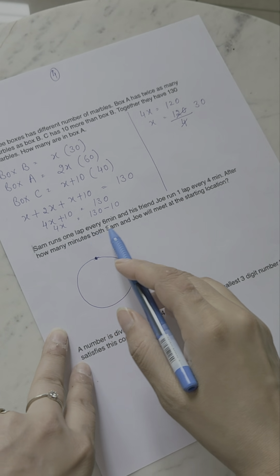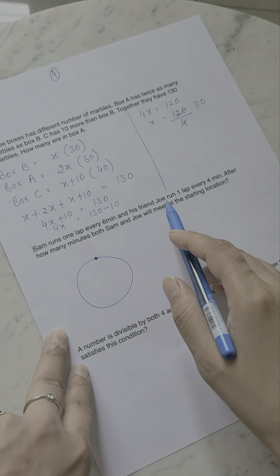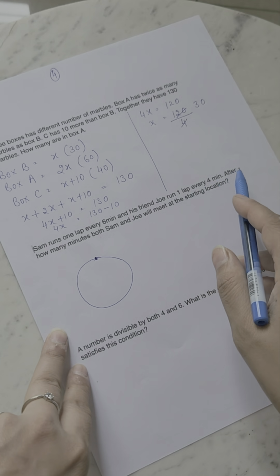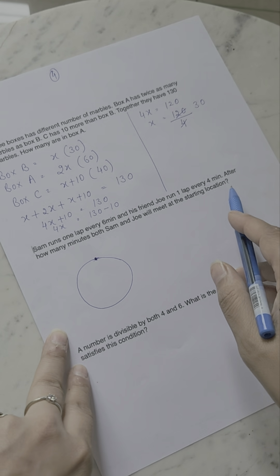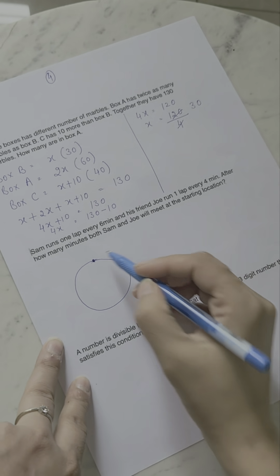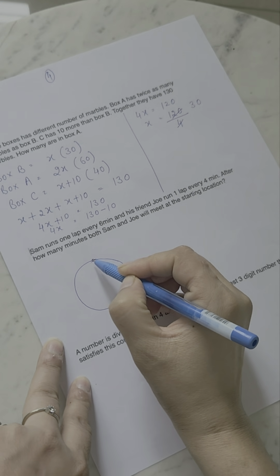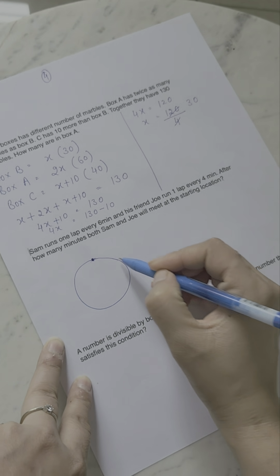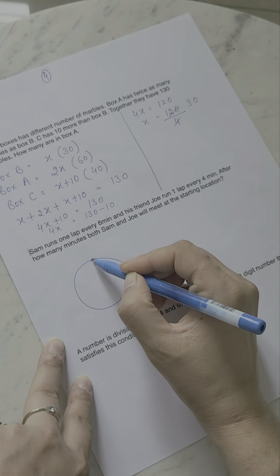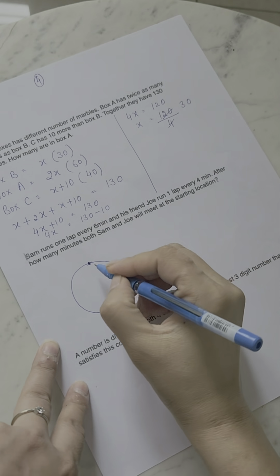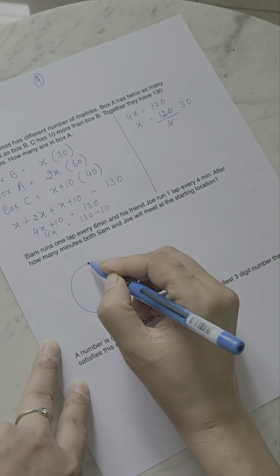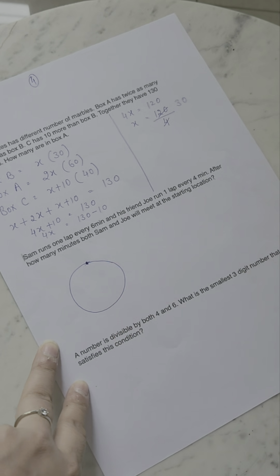Sam runs 1 lap every 6 minutes and his friend Joe runs 1 lap every 4 minutes. After how many minutes will both Sam and Joe meet at the starting location? This is the starting location, and Sam runs this 1 lap in 6 minutes, but Joe takes only 4 minutes to take this 1 lap. So when will they both meet again at this starting location? Let's find out.